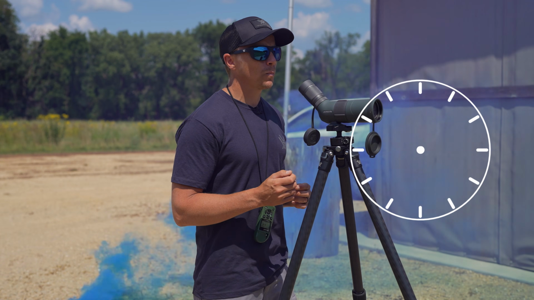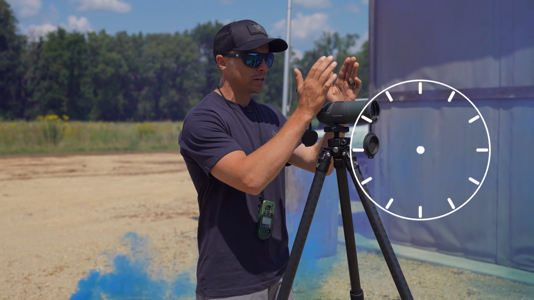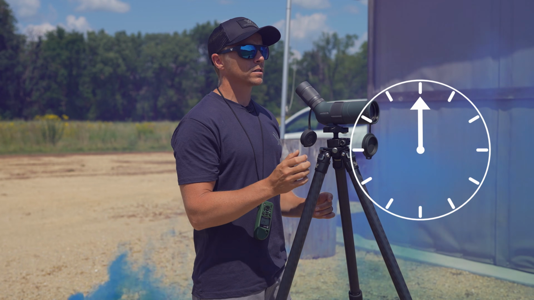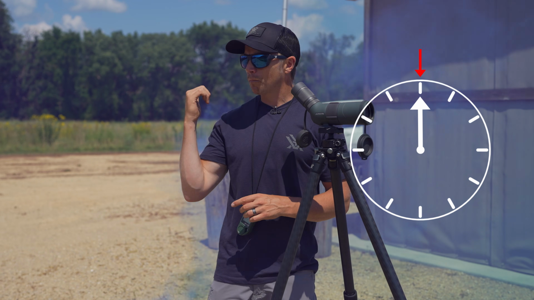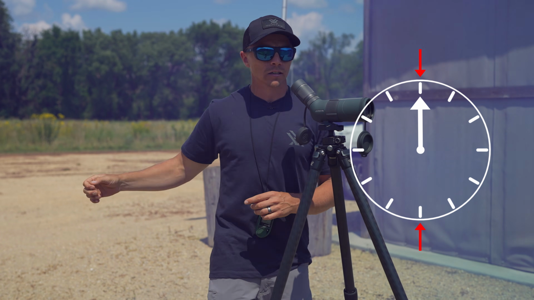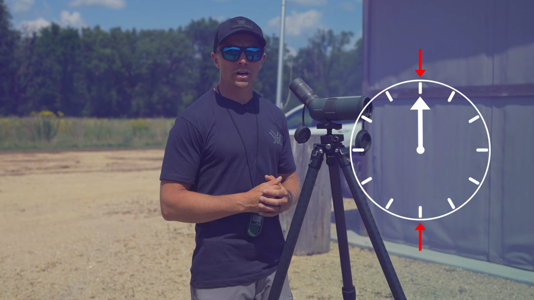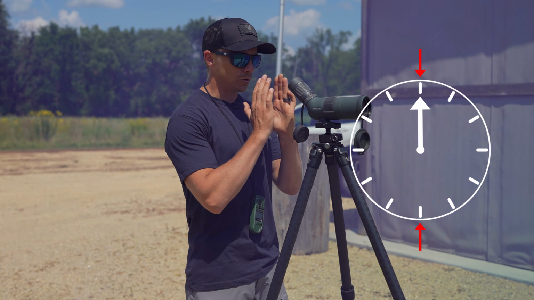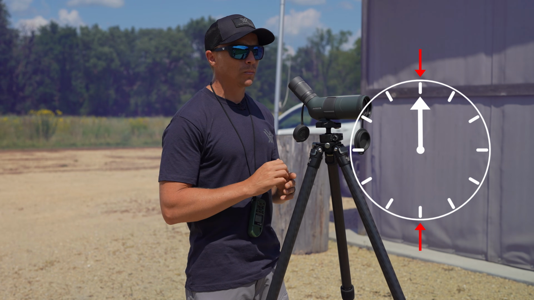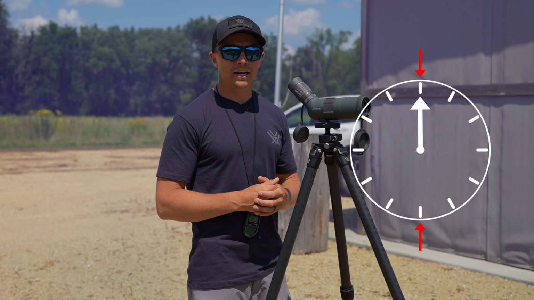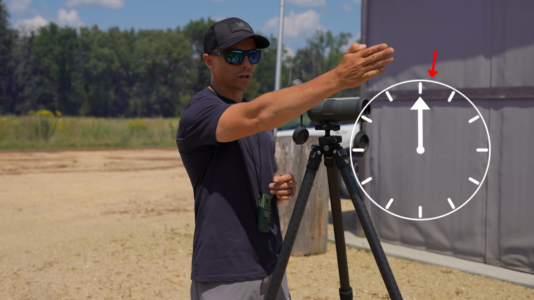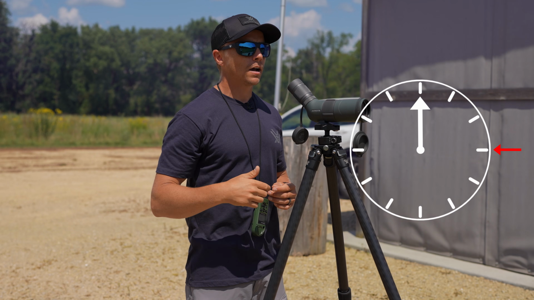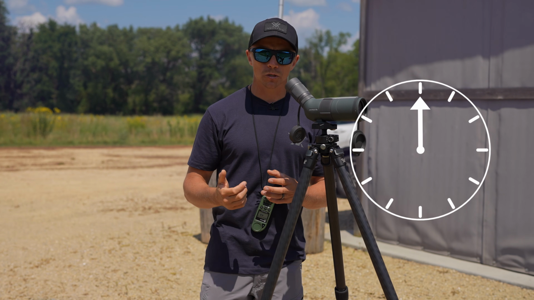So we use the clock method where our direction of fire is 12 o'clock. So if the wind is coming directly in my face from the 12 o'clock or directly from my 6 o'clock, I don't compensate for the wind at all as a rule. Right, so directly in my face or directly behind me, I'm not making any corrections at all. So as I start to click off, I go to the 1 o'clock, 2 o'clock, 3 o'clock, I start to add value to my wind speed, right?